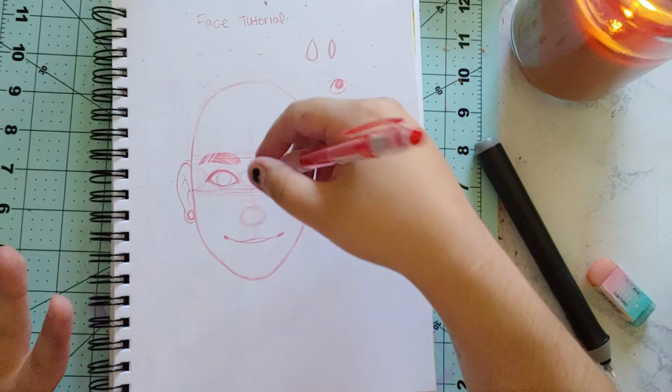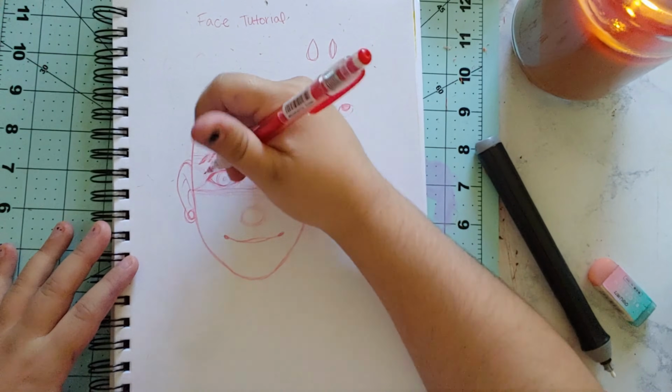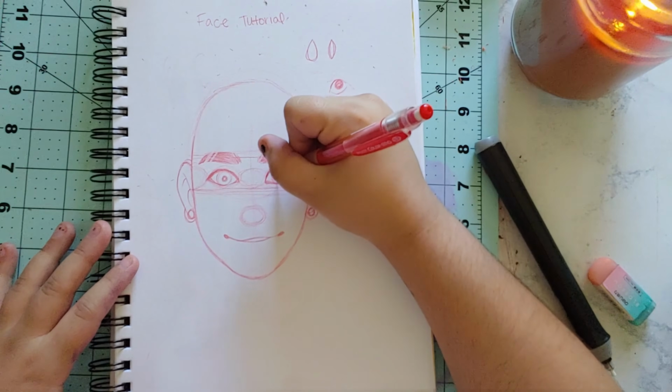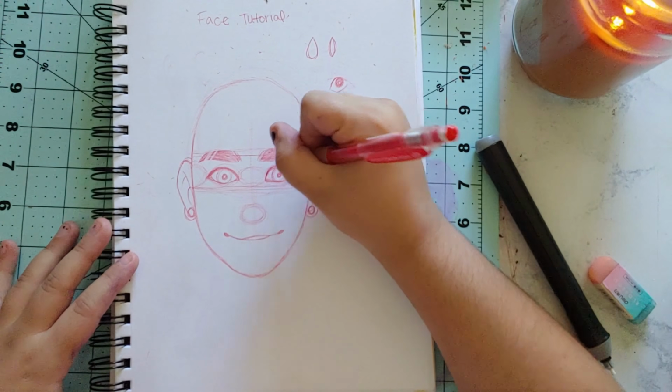So yeah, and then the next thing you do is the pupil, and there's not really any specific way to draw the pupil either. You can draw it in shapes. I know I'm guilty of doing that.